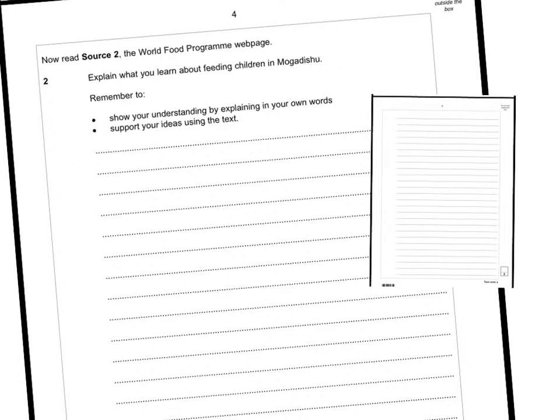So now we're going to have a look at the question. We need to read the question carefully. So the question says, explain what you learn about feeding children in Mogadishu. Remember to show your understanding by explaining in your own words and to support your ideas using the text. So you need to explain what you learn about feeding children in Mogadishu. The word explain shows that you've got to develop your ideas from what you've read.